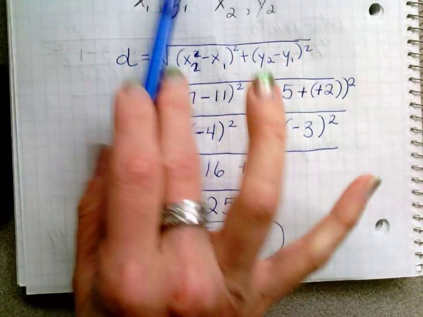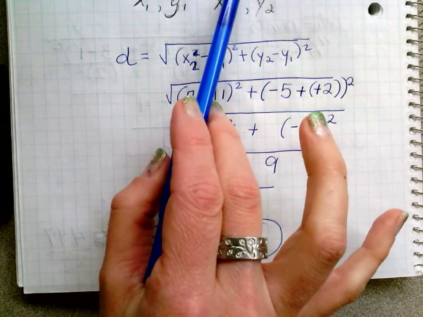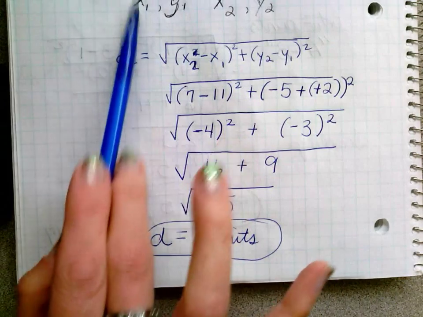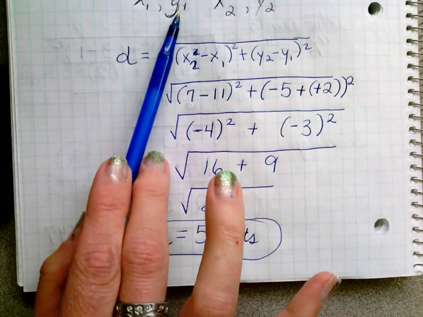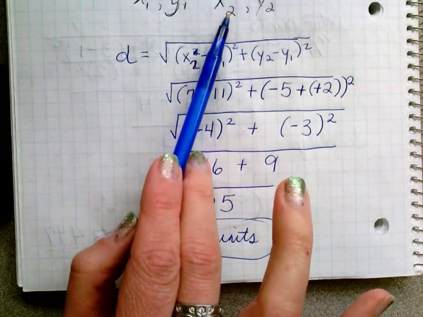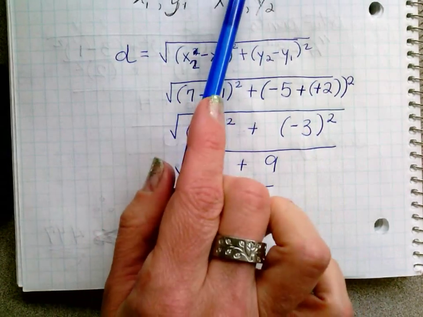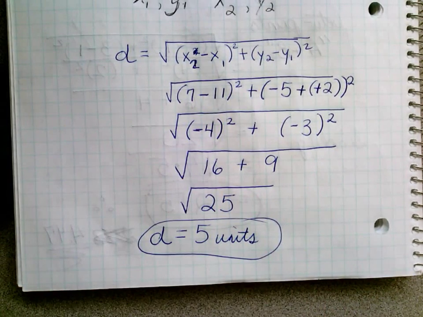We name one point, point 1, we name one point, the other point, point 2. The x value for point 1 is x1. The y value for point 1 is y1. The x value for point 2 is x2. The y value for point 2 is y2. You choose which point is 2 and which point is 1 because it won't matter.